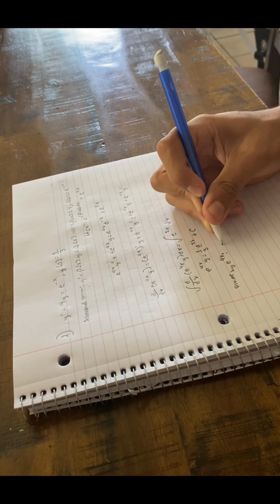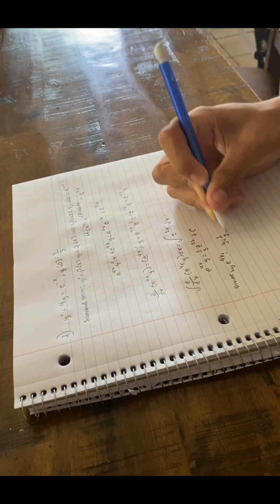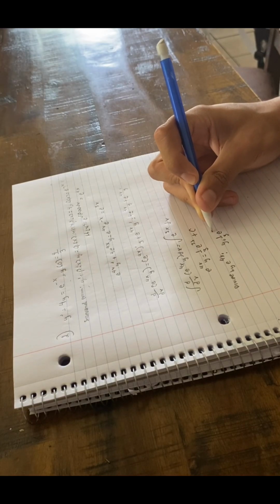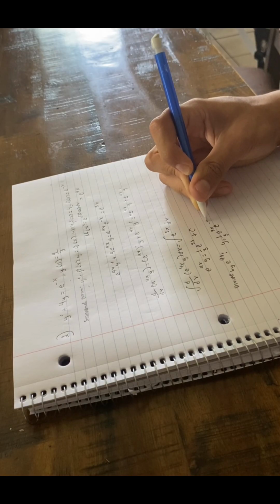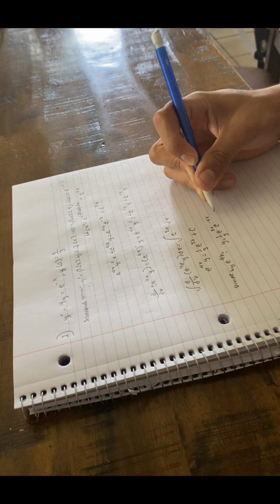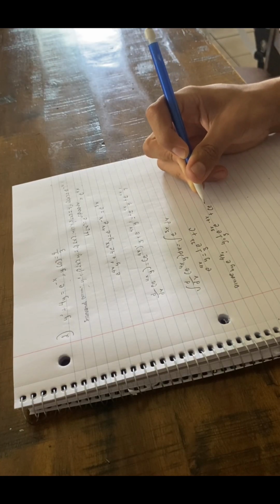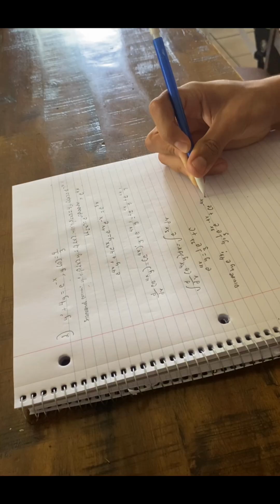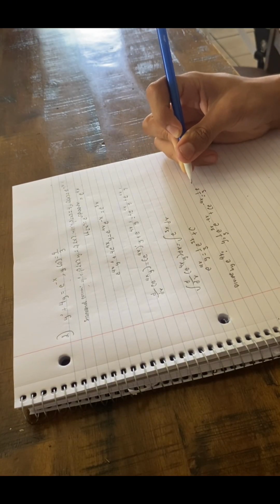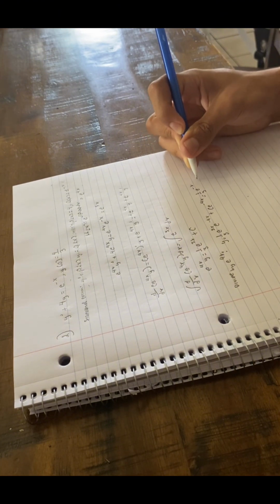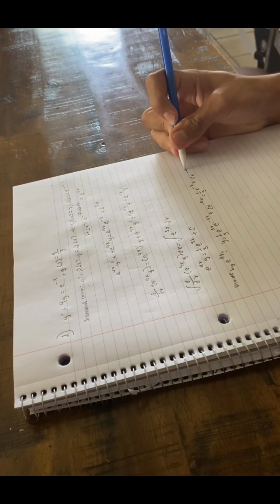So by doing this, we're going to do y equals 1 over 3 e to the power of 3x times e to the power of negative 4x plus c e to the power of negative 4x, which equals 1 over 3 e to the power of negative x plus c e to the power of negative 4x.